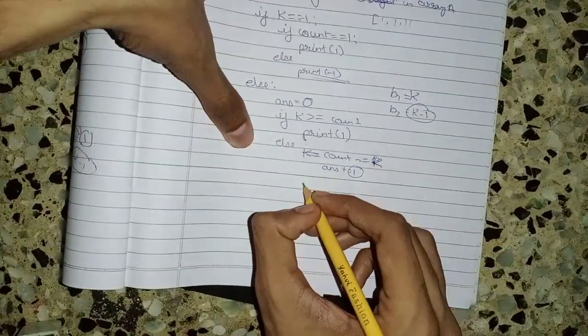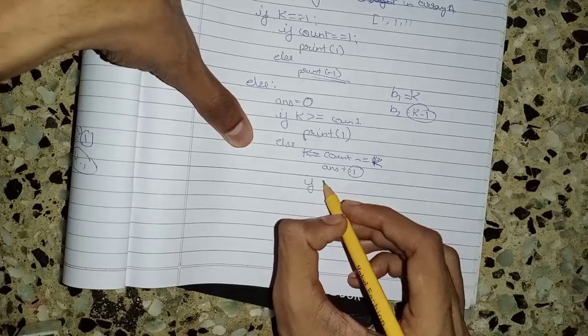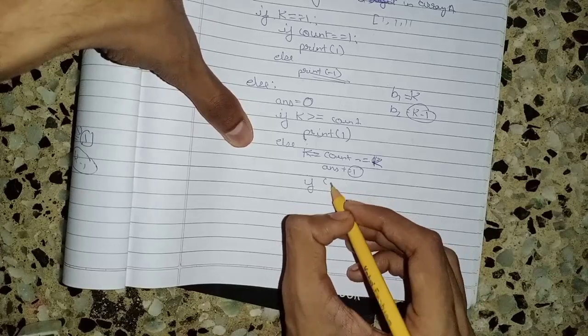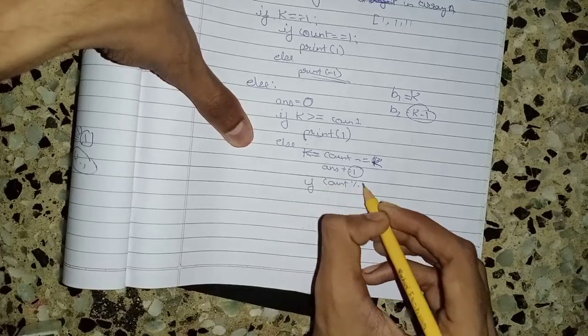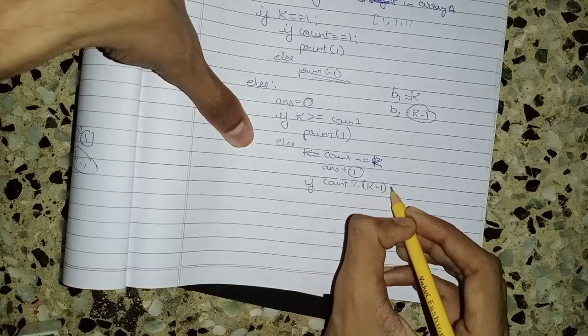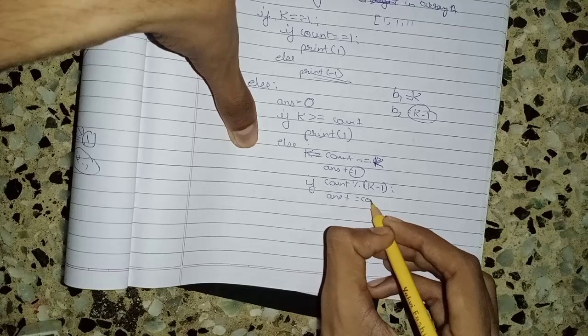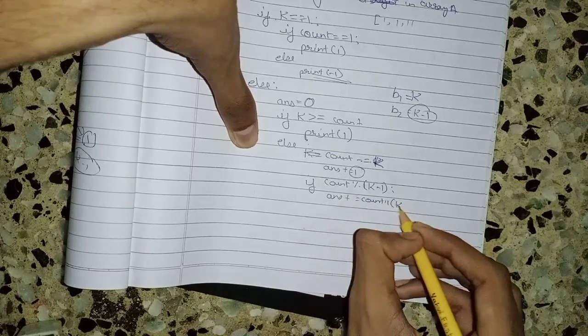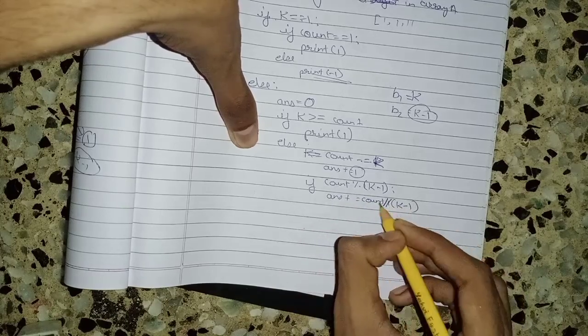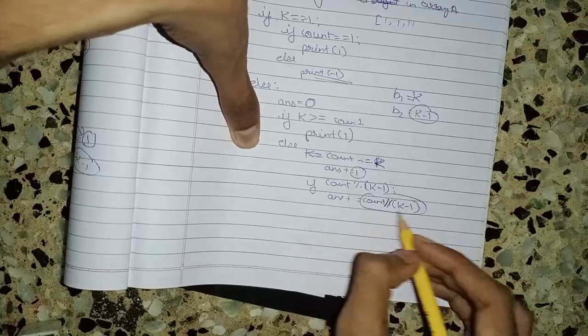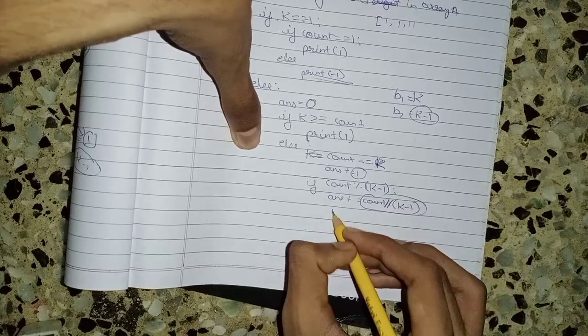And after that, if count is divisible by k minus 1, answer should be increased by count double slash k minus 1, count divided by k minus 1, and print answer.